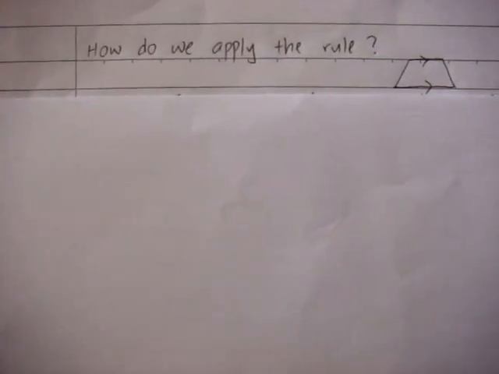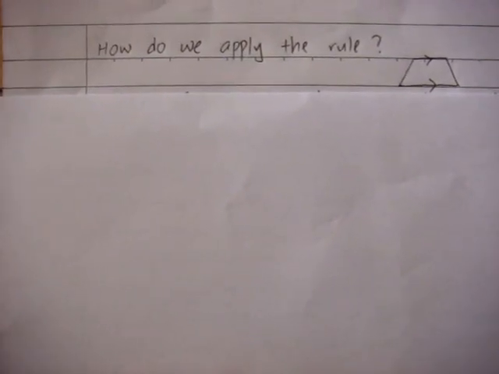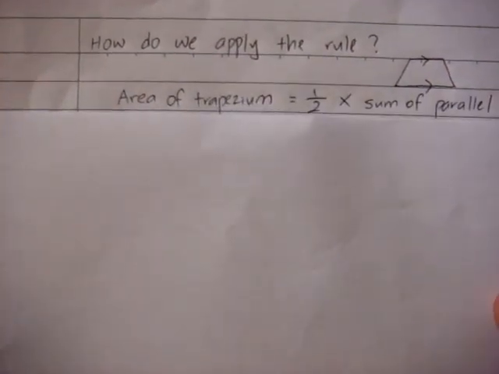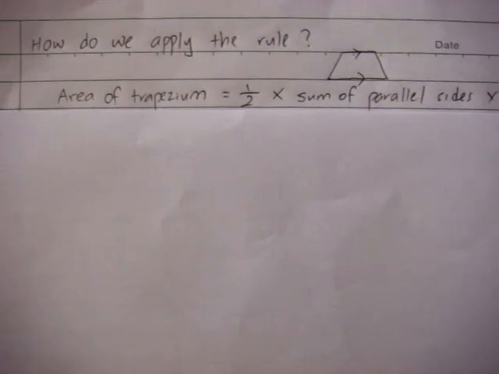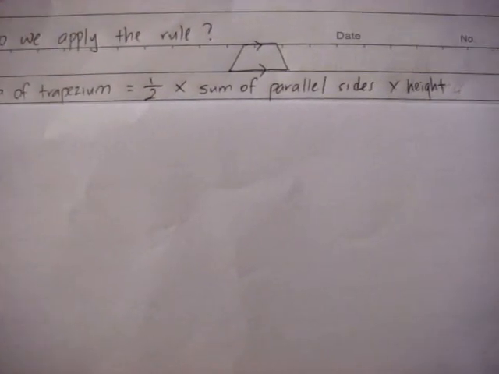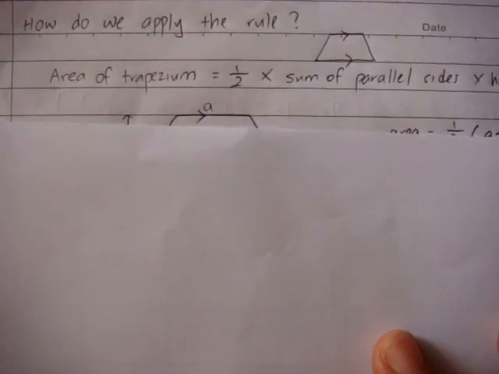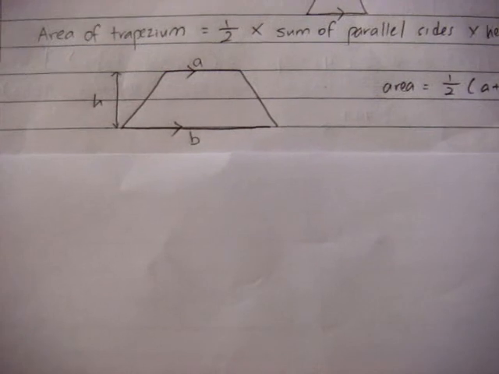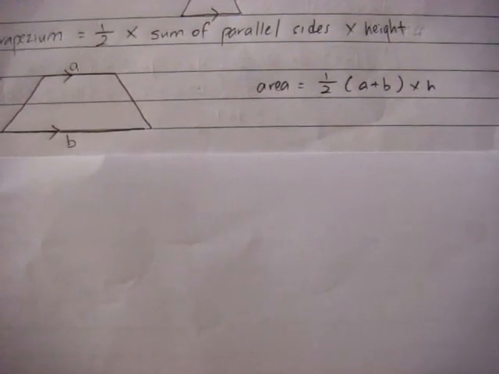How do we apply the trapezoidal rule? Now let us recall what a trapezium is. This is one of the shapes of a trapezium. And the area of the trapezium is half times the sum of the parallel sides times the height. Therefore, the area of this trapezium is equal to half times (a plus b) times its height.